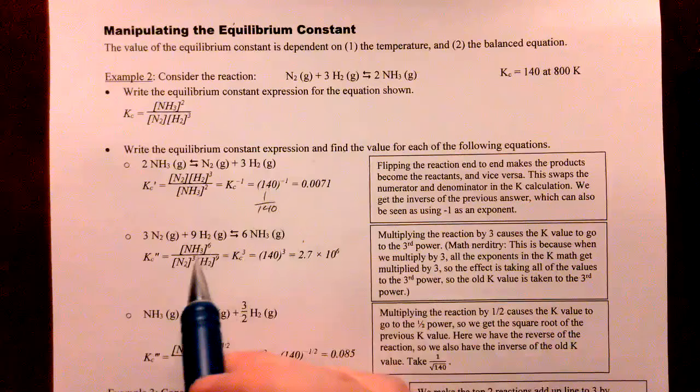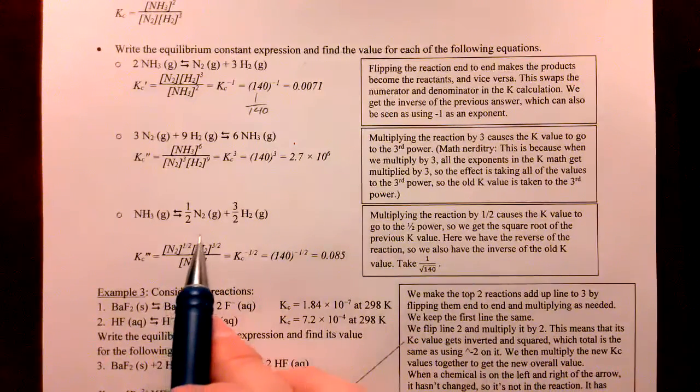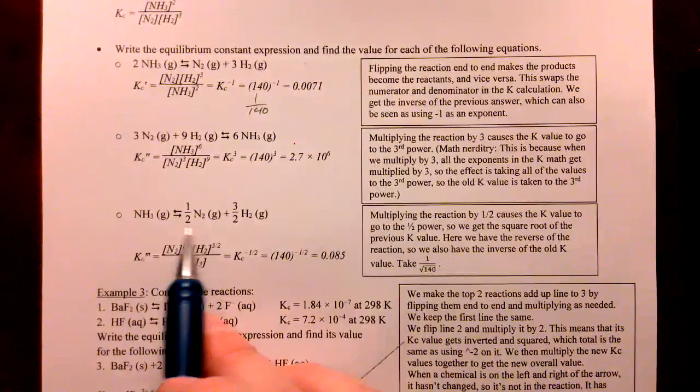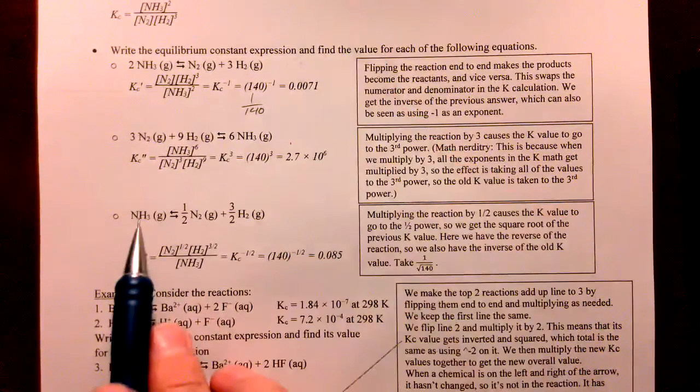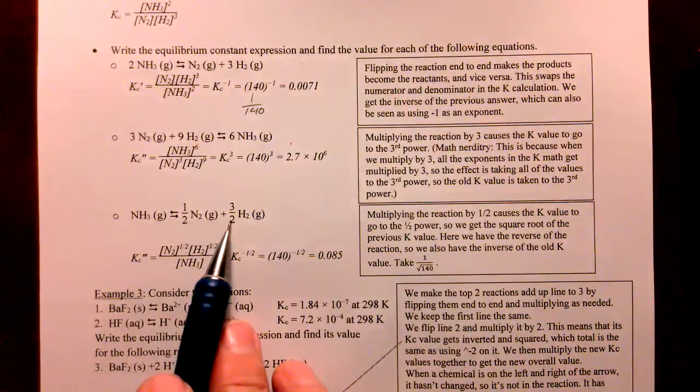So if I doubled this, I would get 140 squared. If I multiplied by 4, all the way through, of course, I would get 140 to the 4th. So in this case, we're going to use both these at the same time. Look, we've reversed it. NH3 is on the left, and yet everything has also been multiplied by a half.